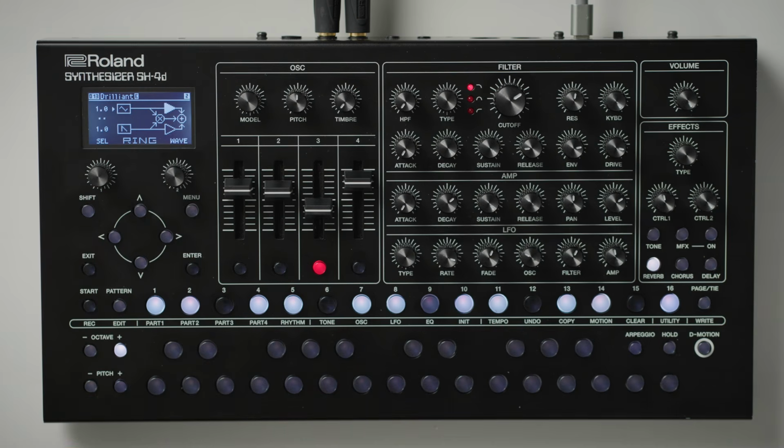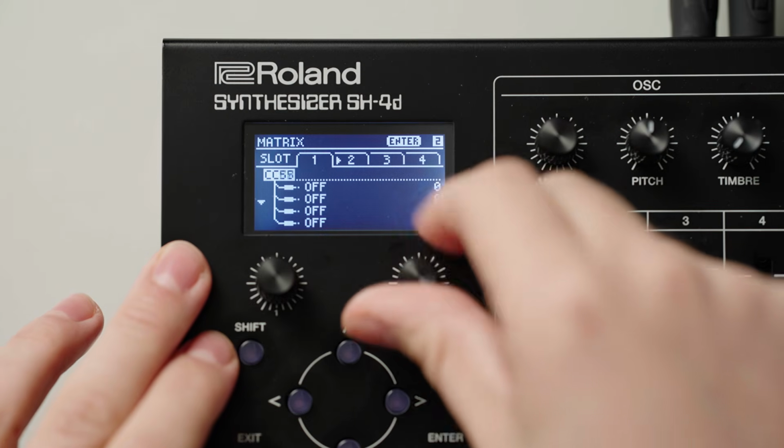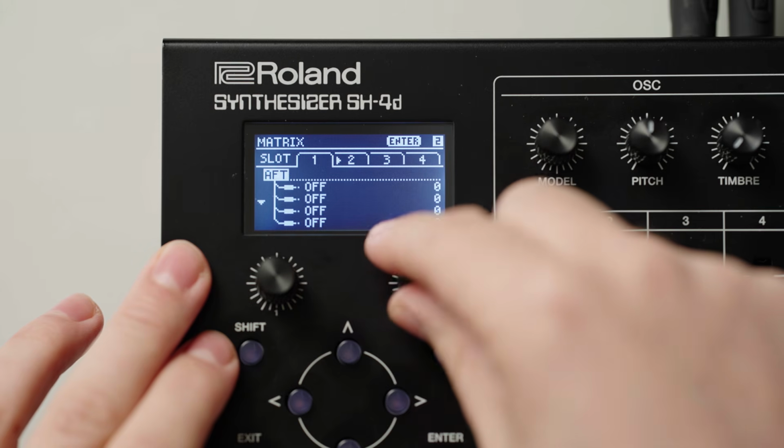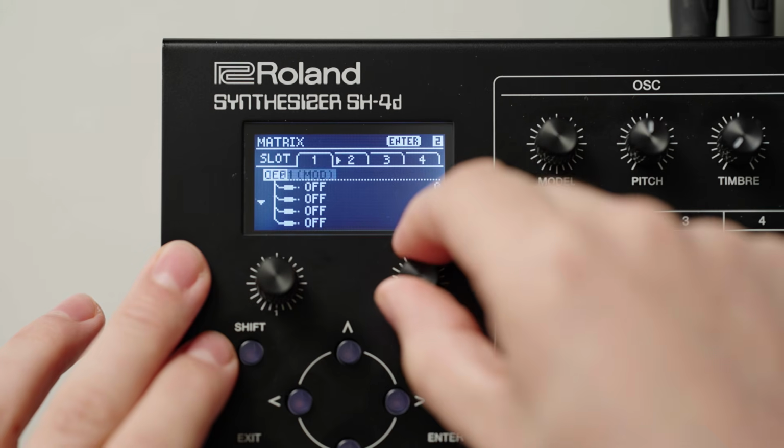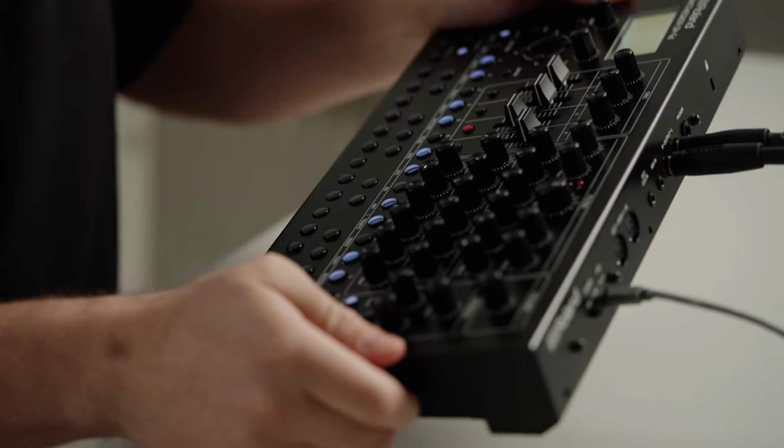I can also use the powerful matrix section to control up to 4 model parameters via a variety of modulation sources like LFOs, envelopes, or external MIDI sources. Another way of animating and morphing our sounds is with the D-Motion feature. Using the on-screen X and Y pad, I can select 2 mod destinations, then move and tilt the SH-4d to change those parameters.